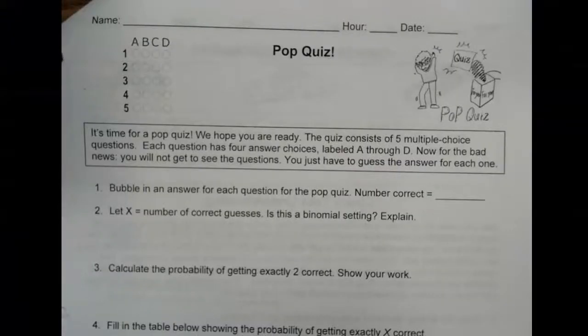Welcome to this video on binomial distributions. By the end of this video, you should be able to determine whether the conditions for a binomial setting are met, and calculate the mean and standard deviation of a binomial random variable and interpret these values in context.